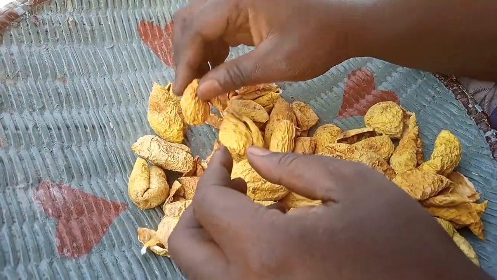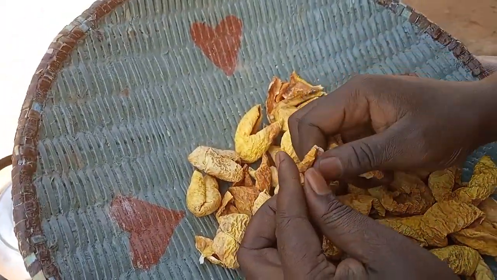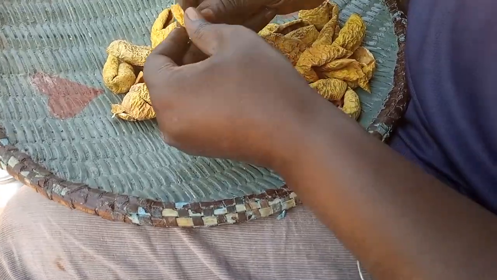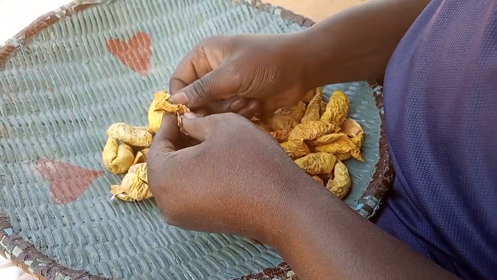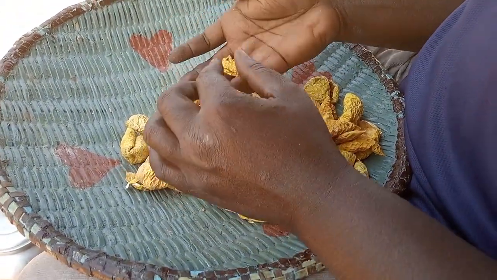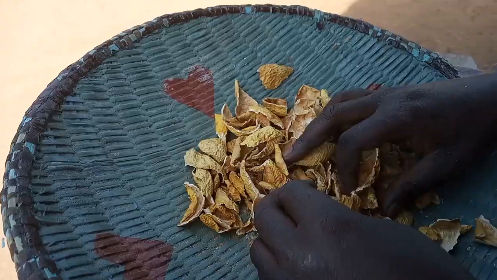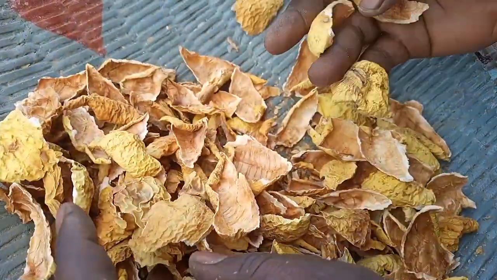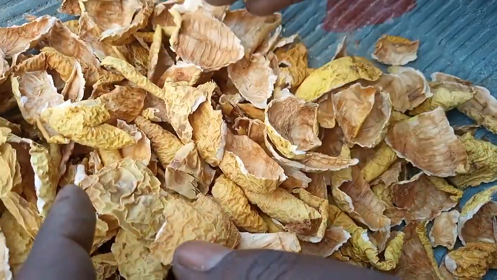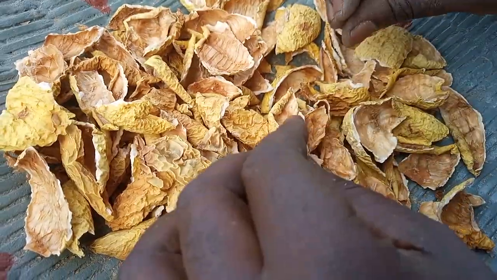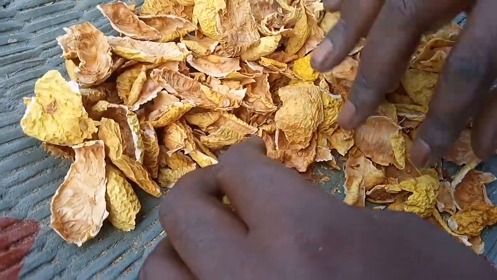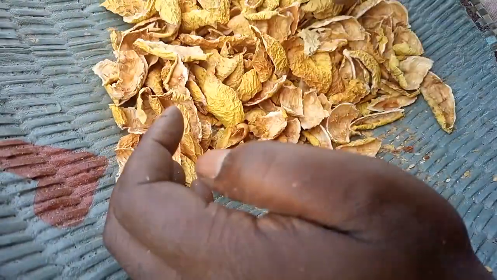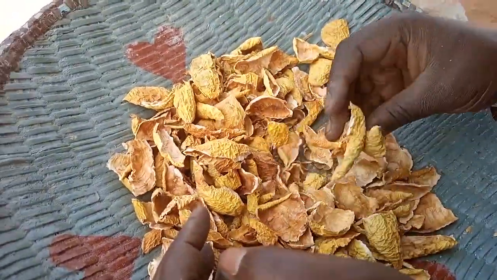So this one too, you can enjoy the fresh one, the one that you've just got from the bush or from your garden, wherever you've planted it, and it will be nice. So this is the dried one, and I'm trying to remove the bad particles in it and probably split it, because the moment you mix it with water, it grows bigger, it enlarges.